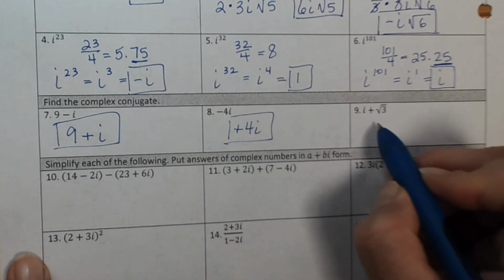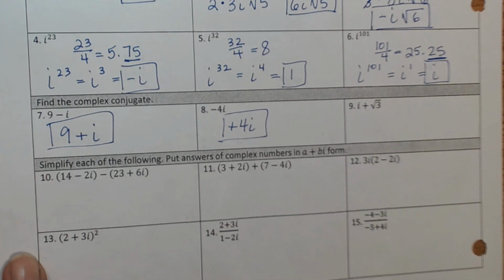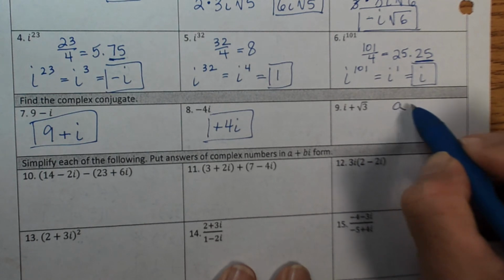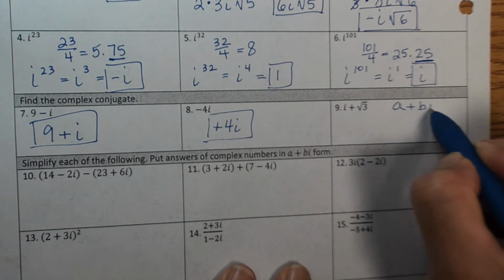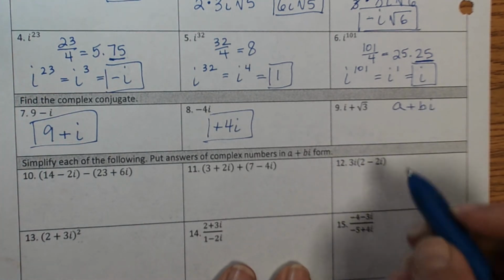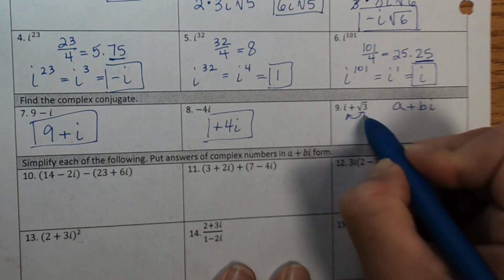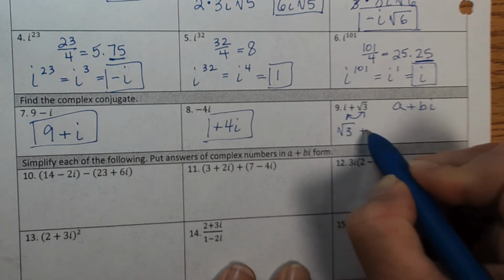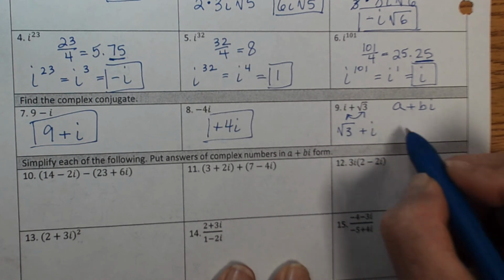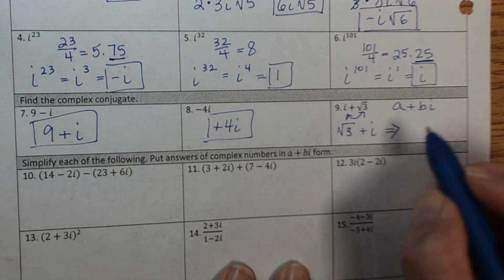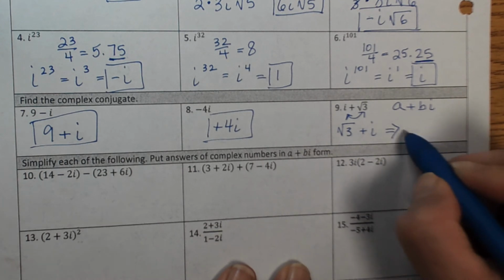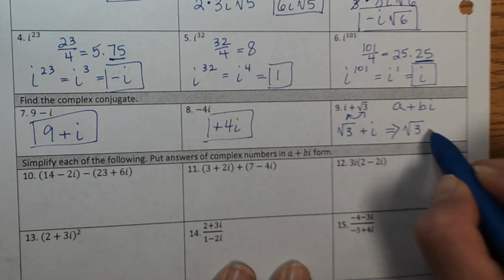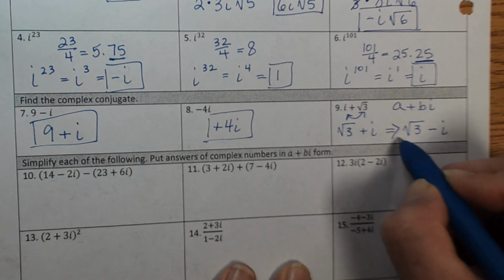Okay, now this one's a little confusing because is it in the right order? If we think that the order of our complex numbers should be a plus bi, this one needs to be flip-flopped in the order. So really, the complex number would be root 3 plus i. So then my complex conjugate, we leave the root alone. It does not change. And then this was a positive, so that means my conjugate needs a negative.